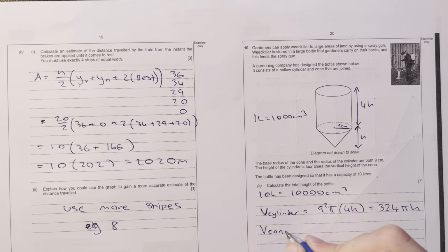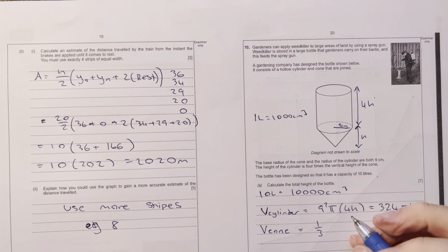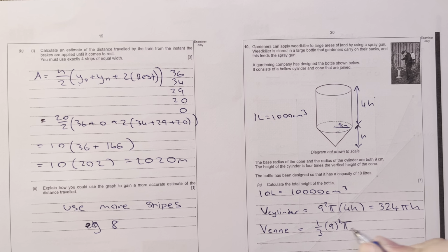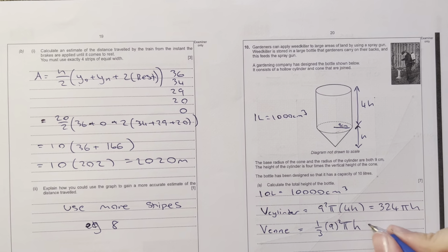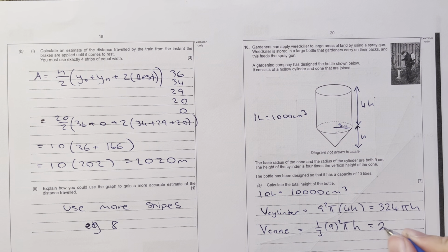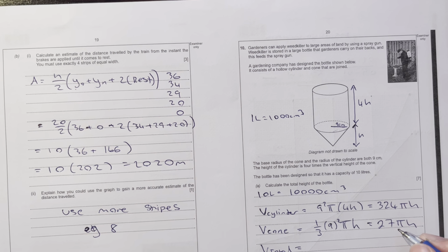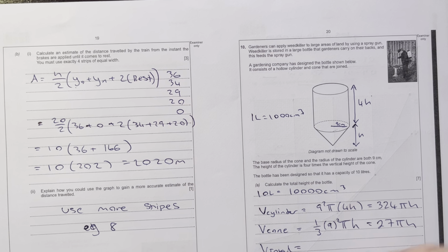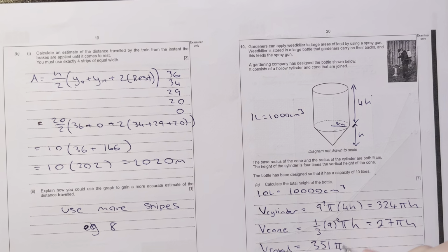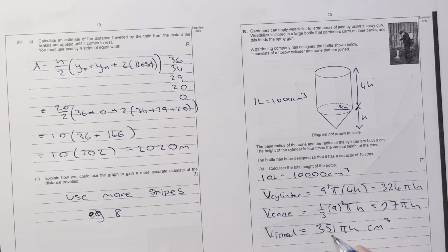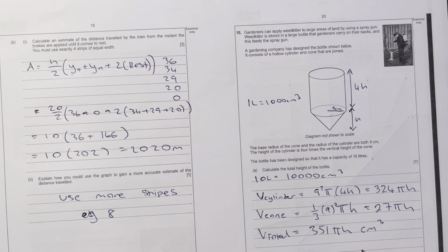And then the volume of the cone is 1/3 the base times the height. The base area, again, is 9 squared times pi, and the height is h. So this is 81 divided by 3, so 27 pi h. The volume in total is these two added together, so 324 plus 27, which is 351 pi h. And that's going to be in centimeters cubed. So we know the total volume is 351 pi h.